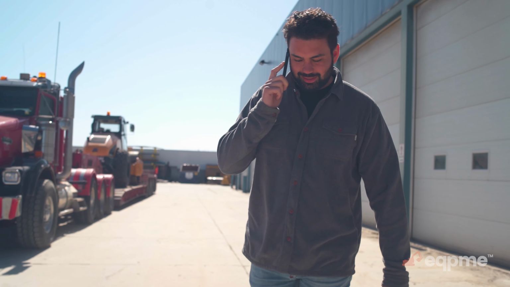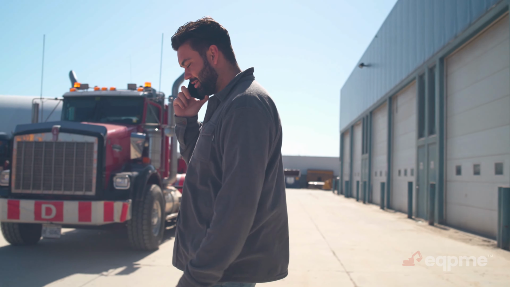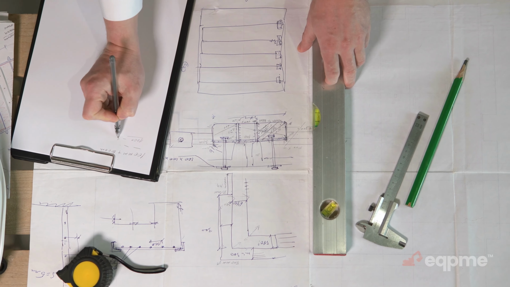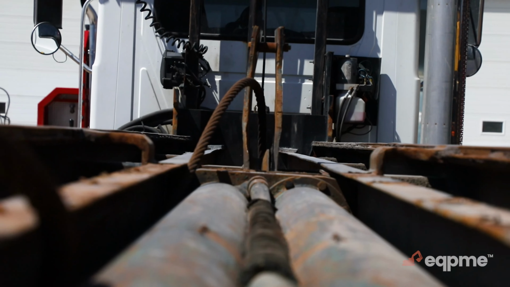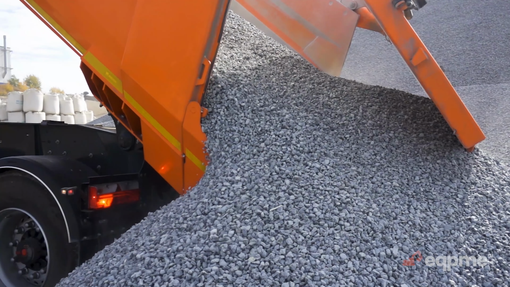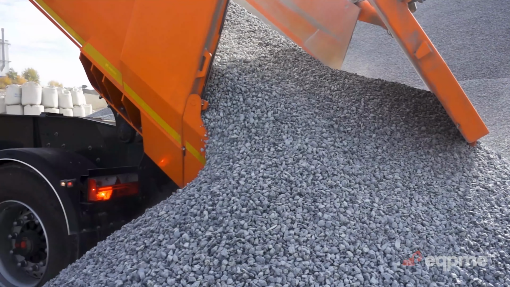And here's a pro tip. Organize a quick call with the owner once the rental extension has been sent to ensure they're fully aware of the time frame. Now, if accepted, your rental detail page will be updated, and you can continue to rent the piece of equipment with peace of mind.